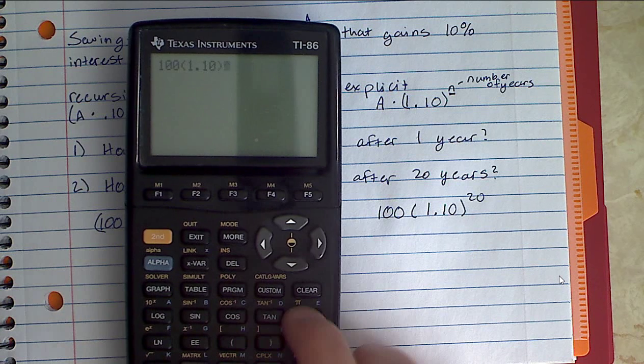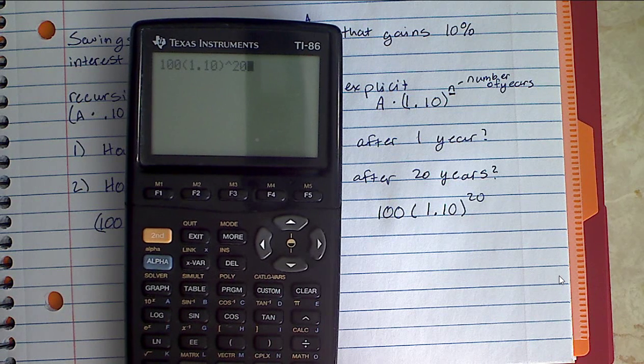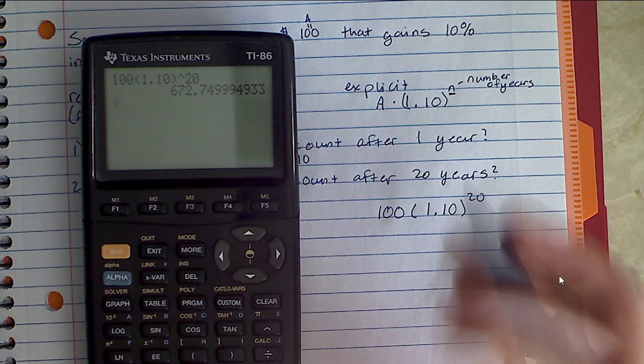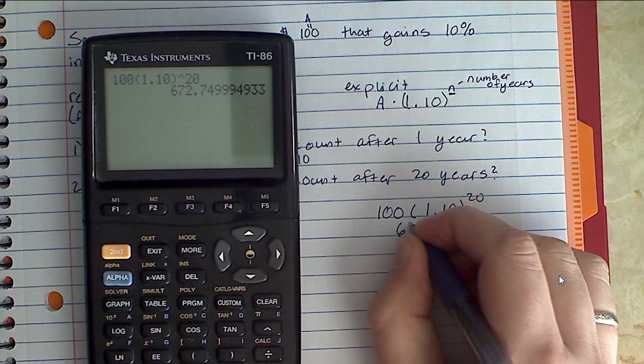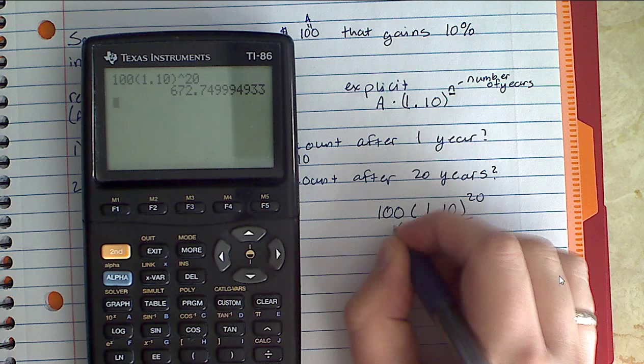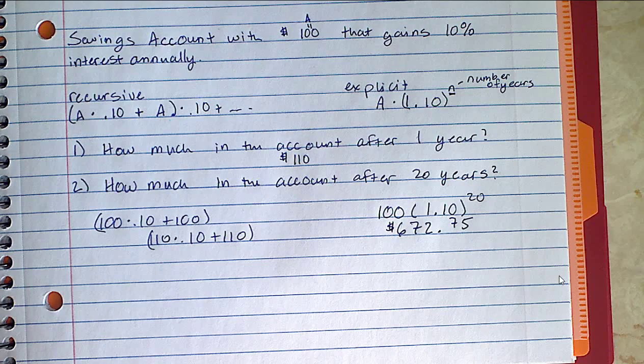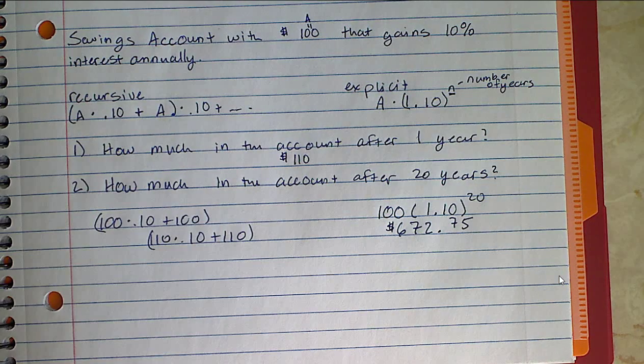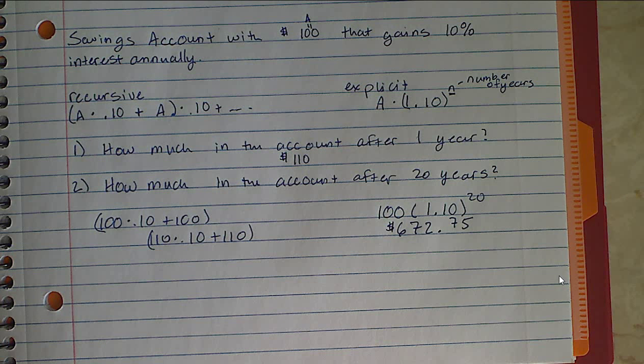It's not that I don't think that you're right. I'm just going to do it on my calculator up here really quickly. So, because we're dealing with dollars and cents, it'd be $672.75. Now, in this case, would it be easier to do the recursive formula or the explicit formula? Does that make sense?